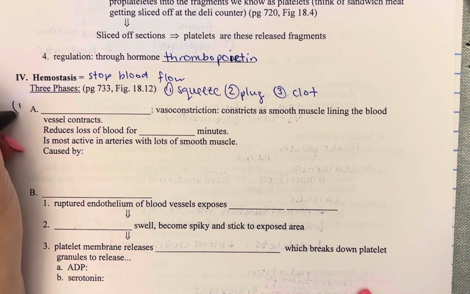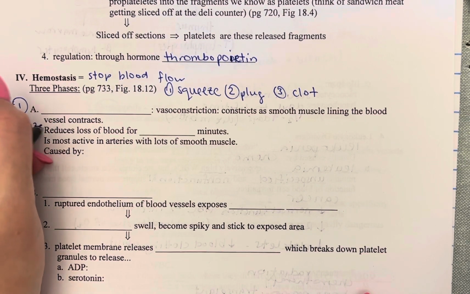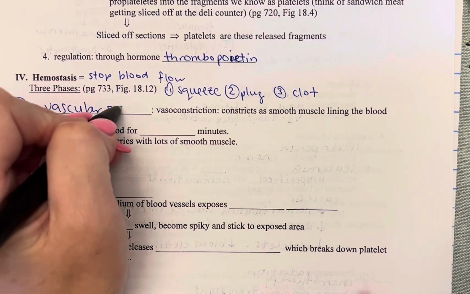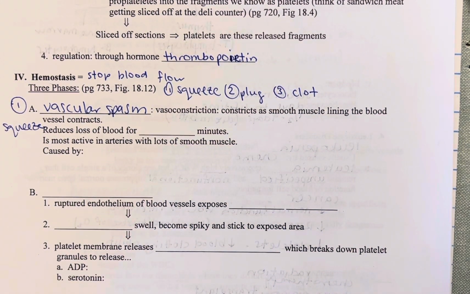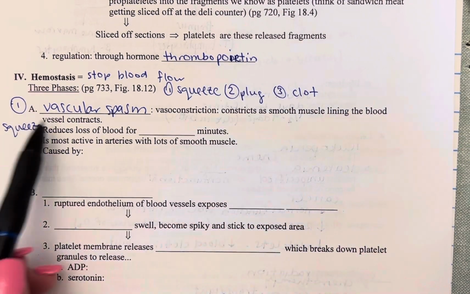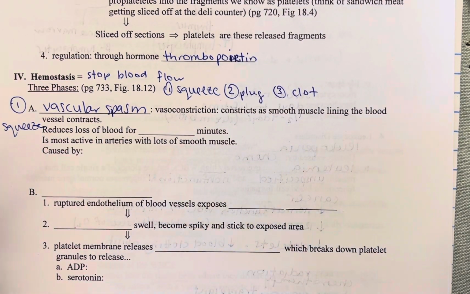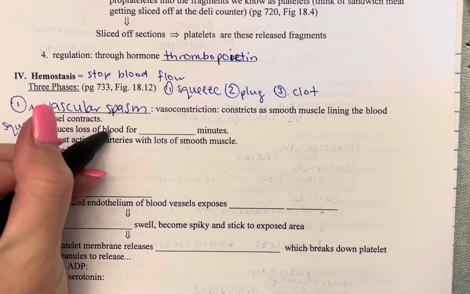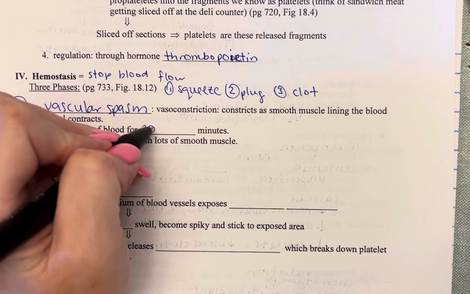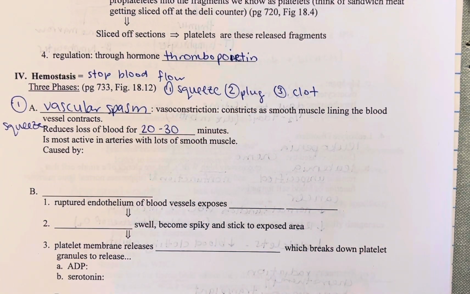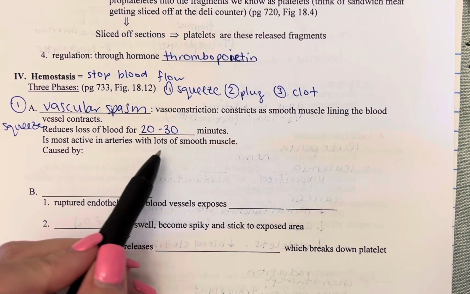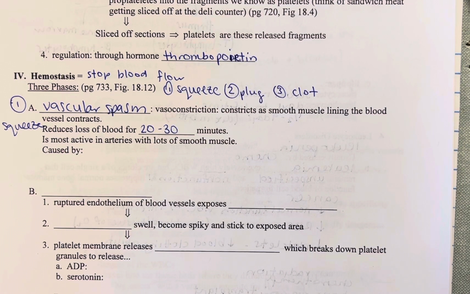So the first one, this is squeeze. It's called a vascular spasm. Vasoconstriction. So the smooth muscle in the blood vessel contracts, so the vessel gets smaller. This isn't just a one-time, couple of seconds kind of thing. It's going to reduce the loss of blood. This is going to last for like 20 to 30 minutes. It's going to be most effective in the arteries because arteries have the most smooth muscle.